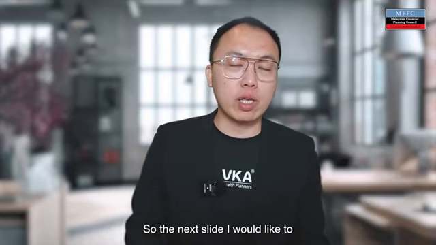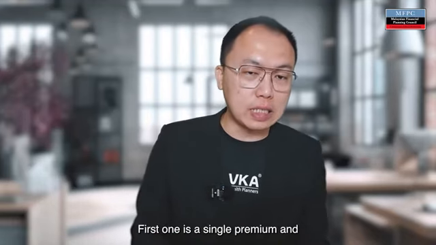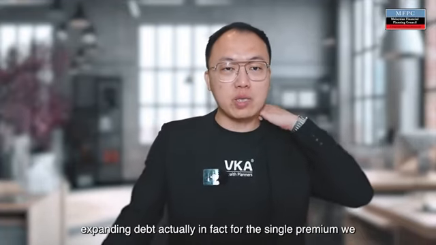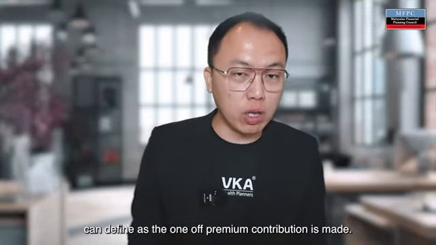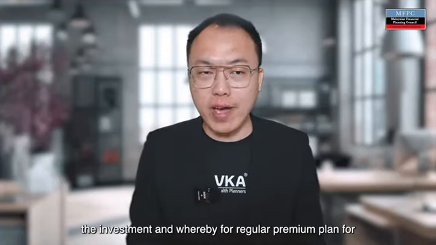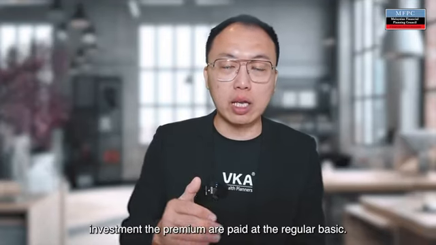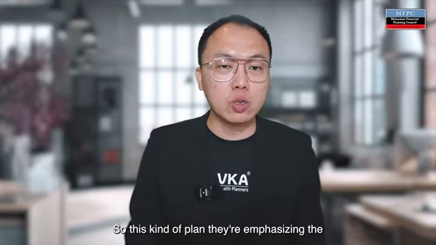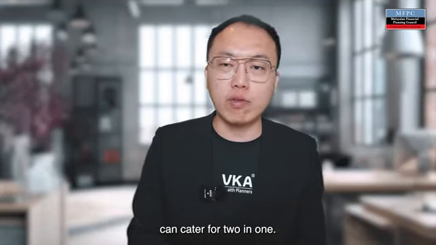On the next slide, I would like to touch a little on the investment policy. We know there are two types. The first one is single premium and the second is regular premium. Looking at the next graph, I'm going to expand on that. The single premium can be defined as a one-off premium contribution, always emphasizing long-term saving and investment. Whereas for the regular premium plan for investment-linked, the premium is paid on a regular basis, monthly, quarterly, half-yearly or yearly. This kind of plan emphasizes investment and life protection, 2-in-1.